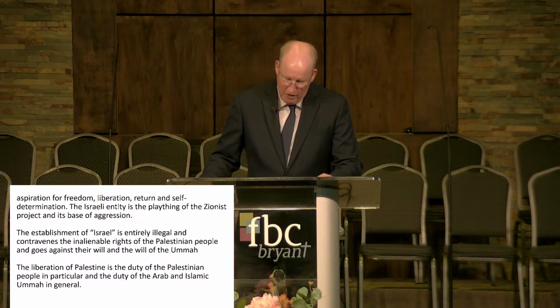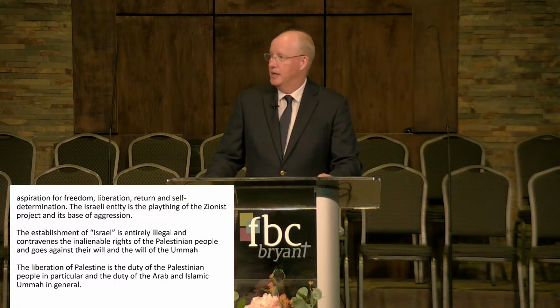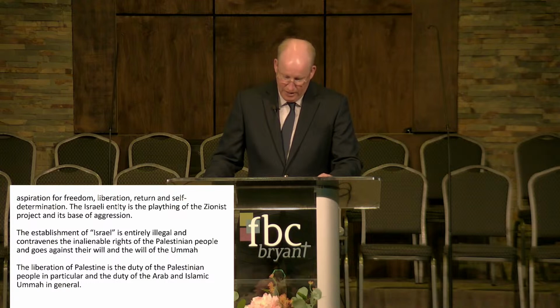The establishment of Israel is entirely illegal and contravenes the inalienable rights of the Palestinian people and goes against their will and the will of the Islamic nation. The liberation of Palestine is the duty of the Palestinian people in particular, and the duty of the Arab and Islamic nation in general.